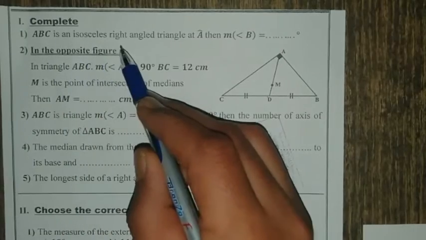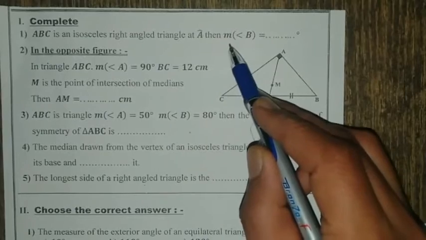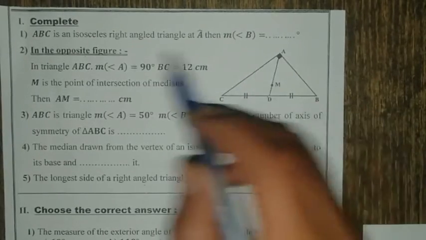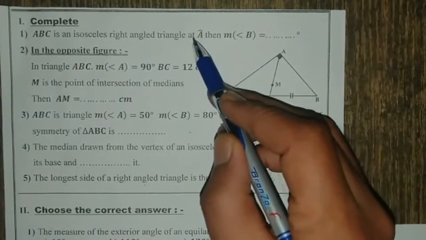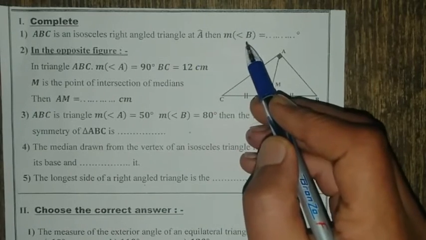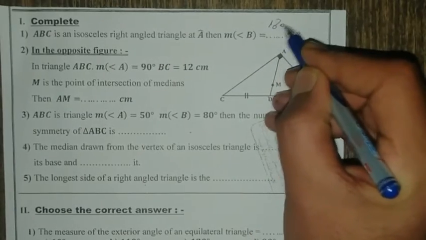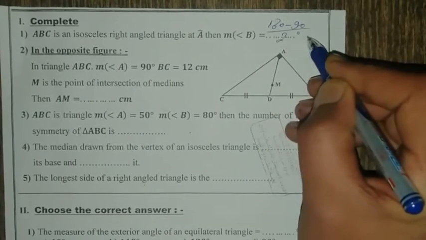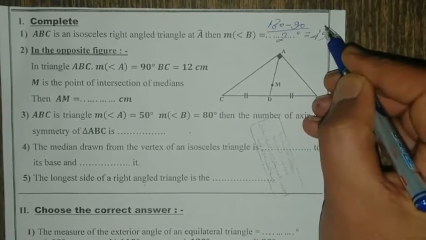ABC is an isosceles right angle triangle at angle A. Then the measure of angle B equals what degree? The isosceles triangle is right, this means the angle A is the vertex. So the measure of angle B and the measure of angle C equals 180 minus 90, divided by 2, equals 45 degrees.